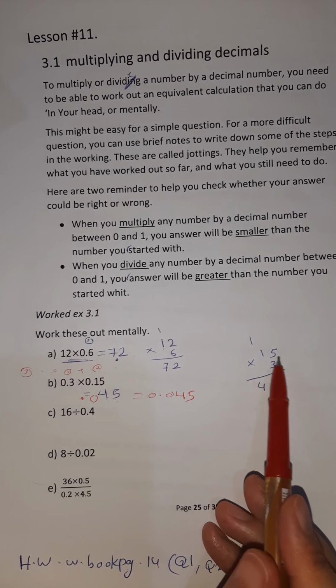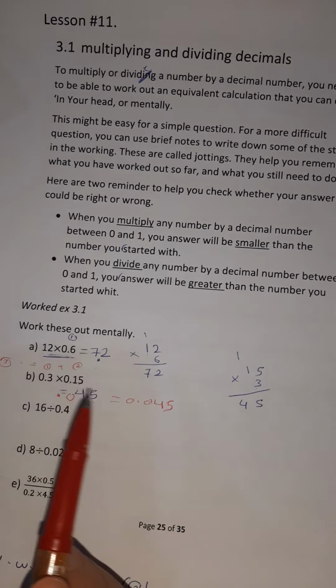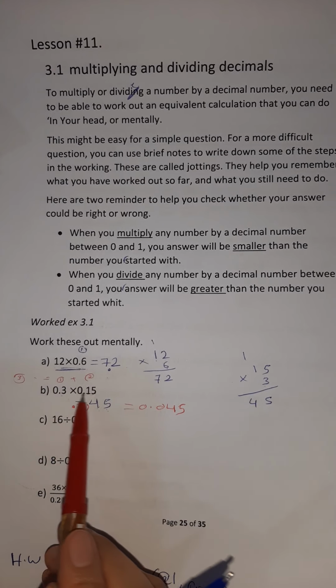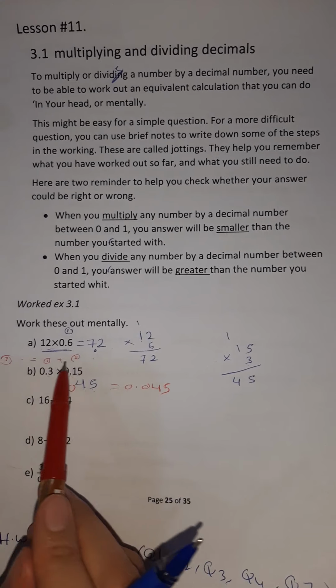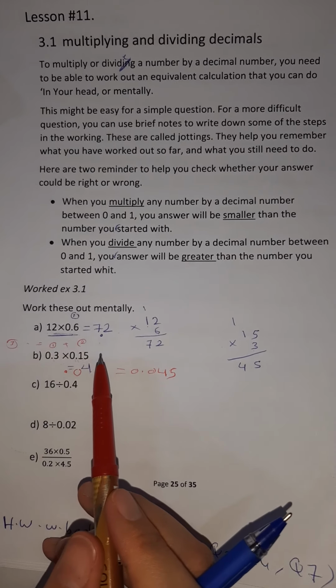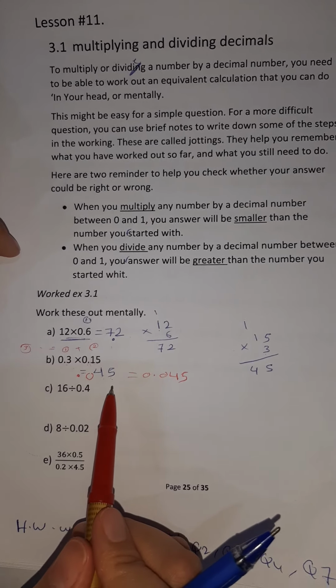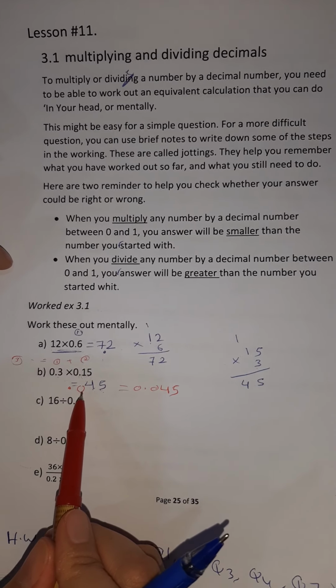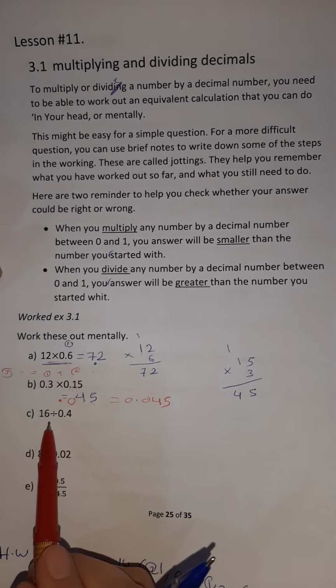Again, work out 15 times 3, 45. But here we have 3 decimal places from these two numbers. The total, 1 and 2, becomes 3. Now move from right to left 3 places. 1, 2, and in the third place there is nothing, so you need to add a 0.